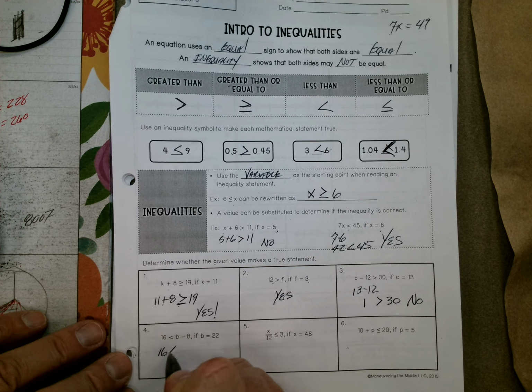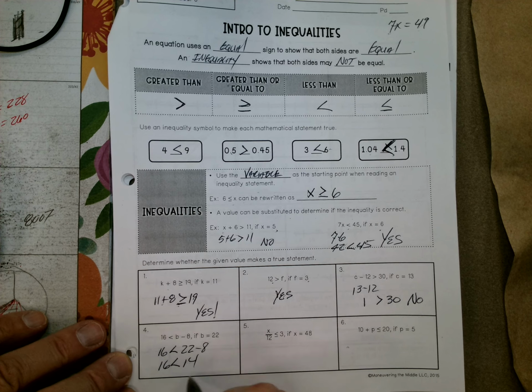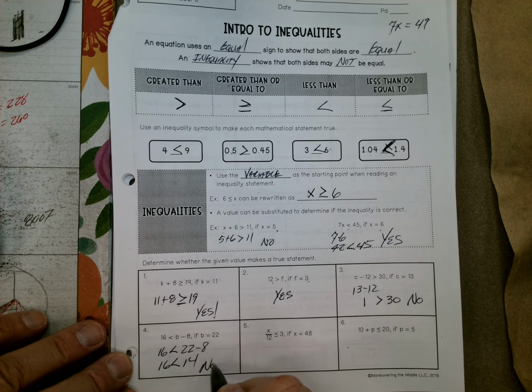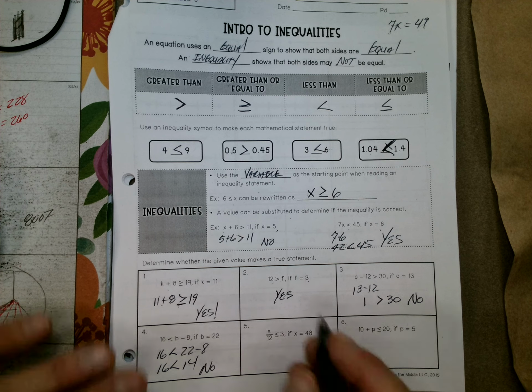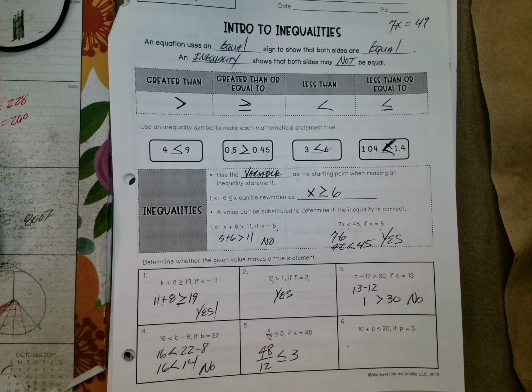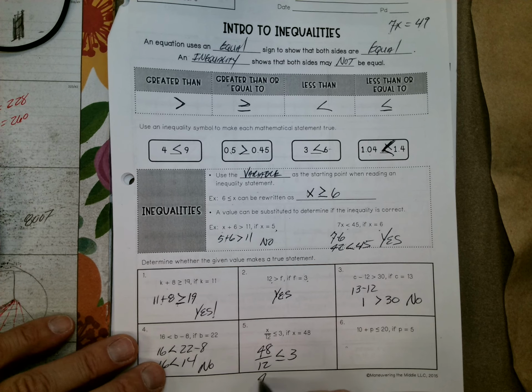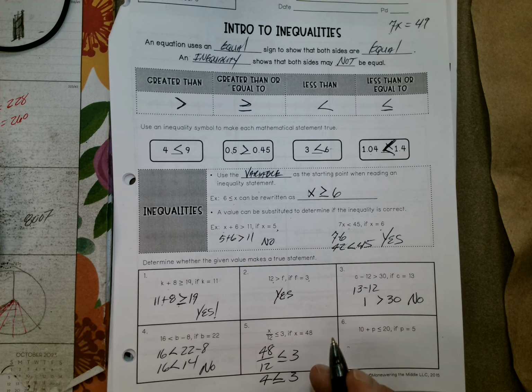Is 16 less than 22 minus 8? Well, is 16 less than 14? No, it's not. Is 48 divided by 12 less than or equal to 3? 48 divided by 12 is 4. Is 4 less than or equal to 3?